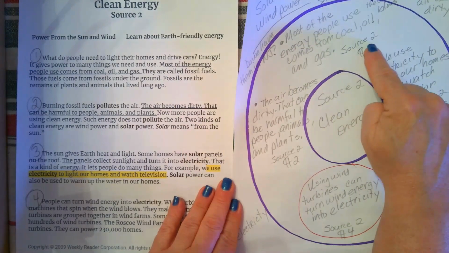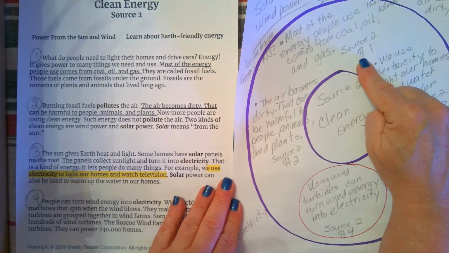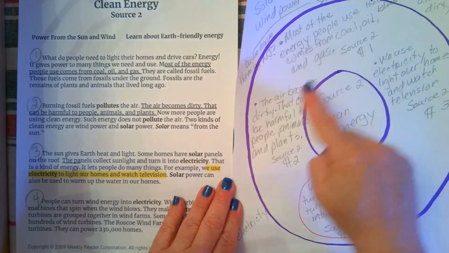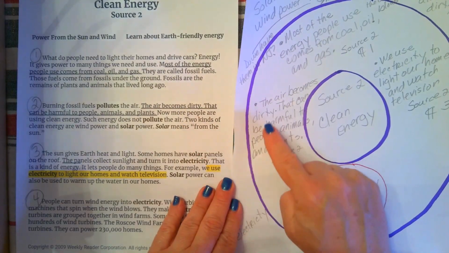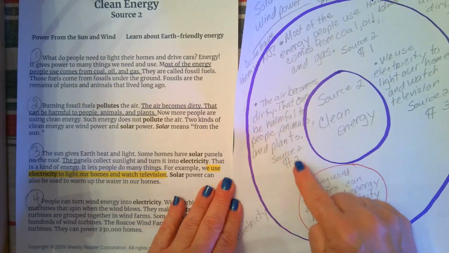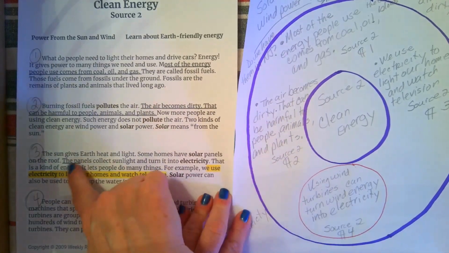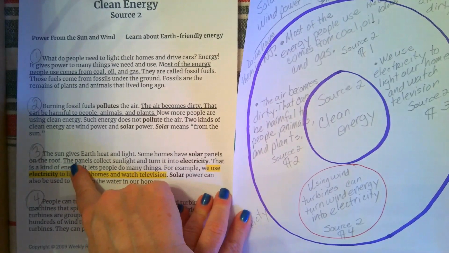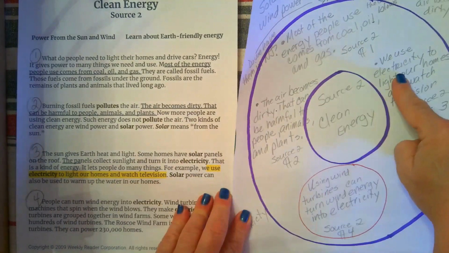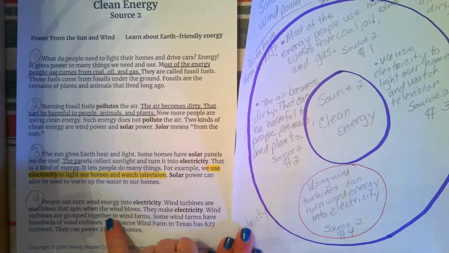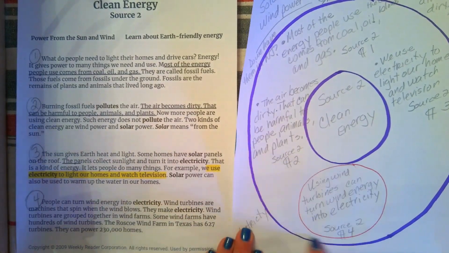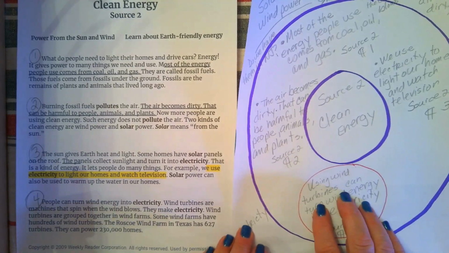Have them write it down, put source number 2, and label it paragraph 1. Partners will do number 2. Again, they're both underlining, writing, labeling. They're also doing paragraph number 3 as partners, underlining, writing, labeling. And they are doing the 4th paragraph by themselves and making sure that they circle it in red because this will be another formative assessment.